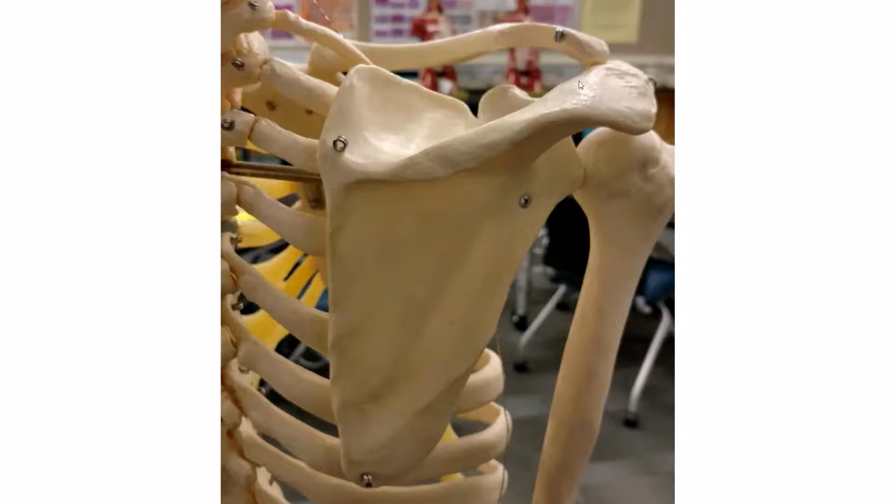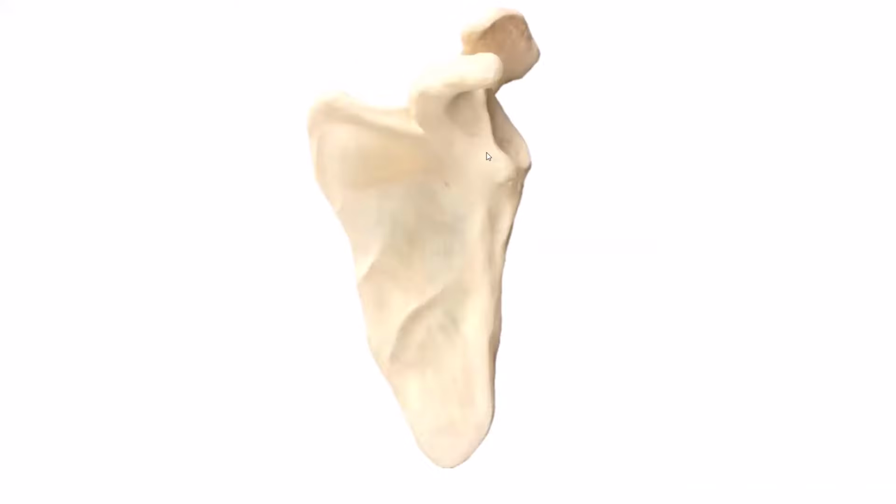Students also tend to mix up the processes. So the acromion process is on the end of the spine of the scapula. The coracoid process is lower, so you can remember alphabetically with higher and lower. This is the acromion process, coracoid process, A, C.